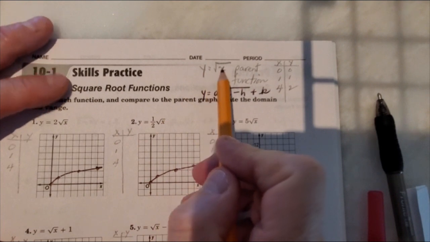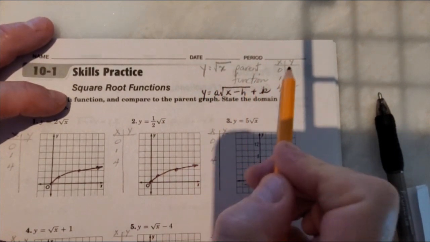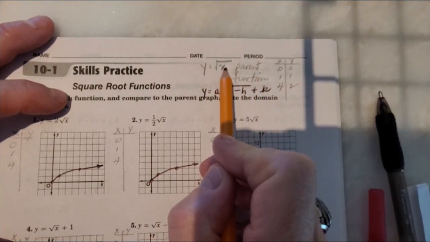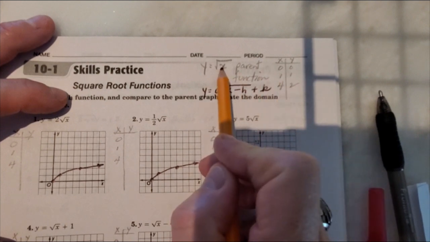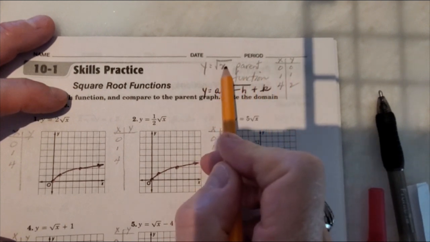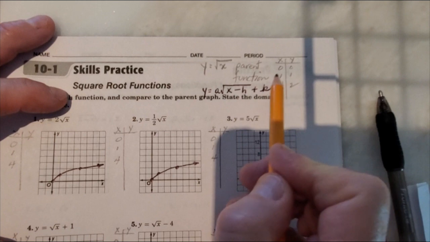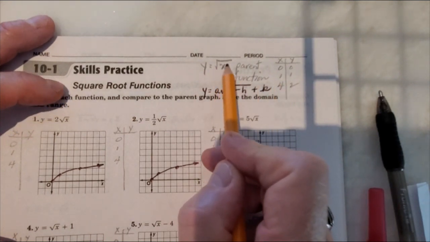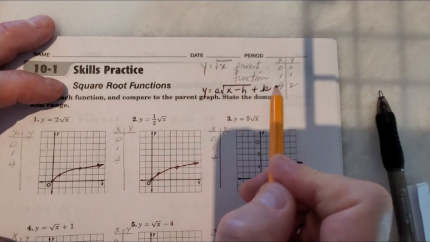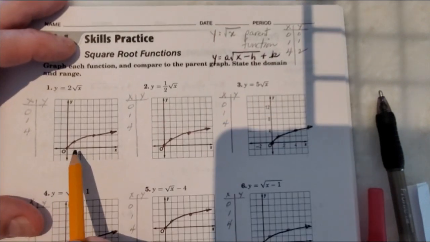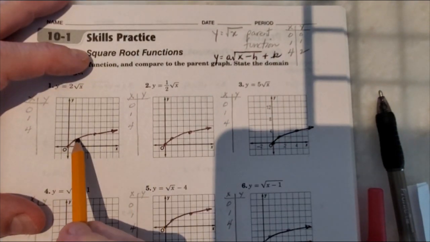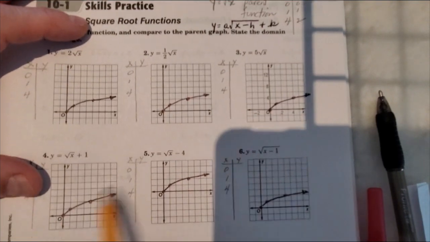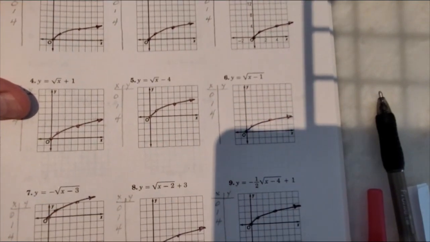So you have y equals the square root of x as your parent function. If we put 0 in for x, we're going to get 0 for y. That square root is 0, 0. We put 1 in for x, we get the square root of 1 is 1. Put 4 in for x. You want to put 4 because you wanted a perfect square. So the square root of 4 is 2. Now we're going to plot these 3 points, which I did here: 0, 0, 1, 1, 4, 2. This is the parent function in each one of these.